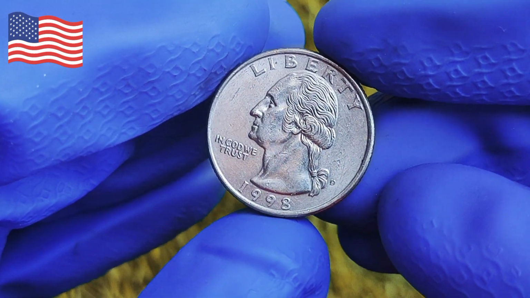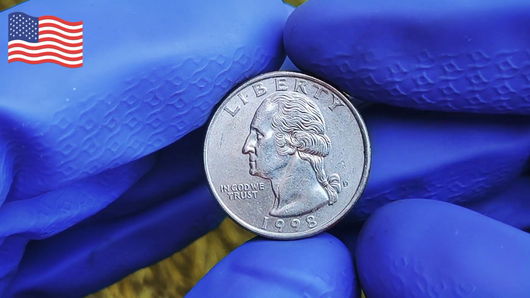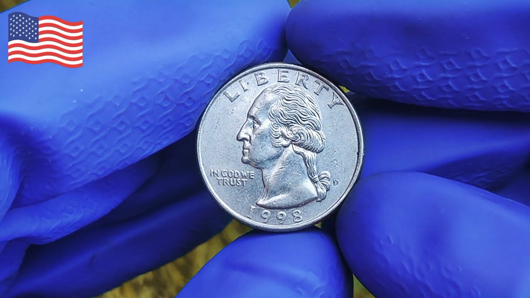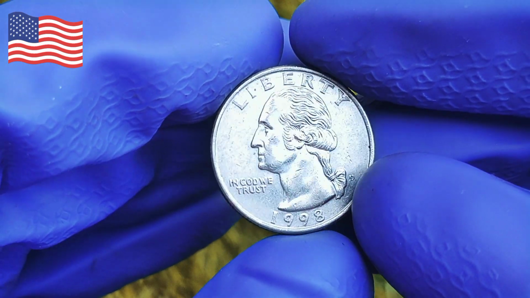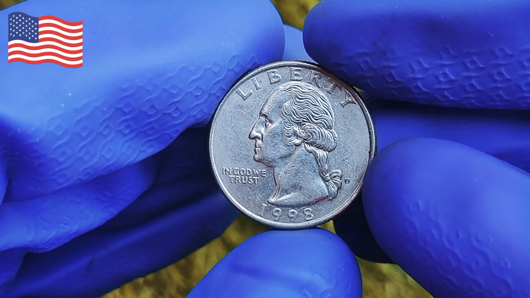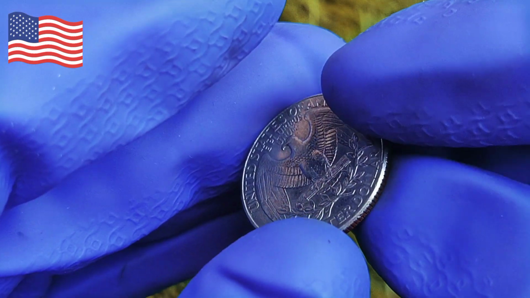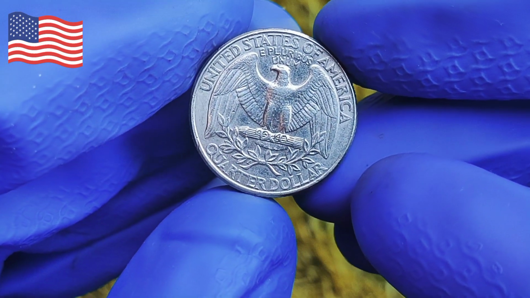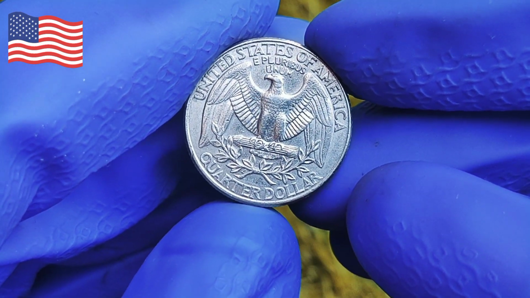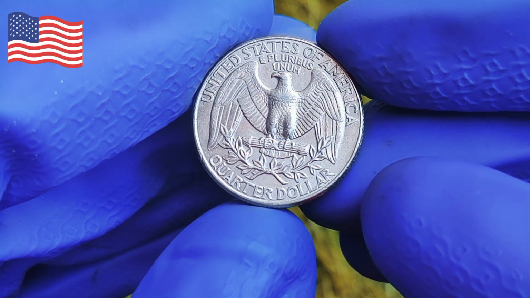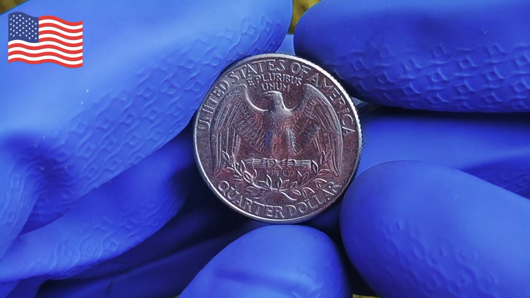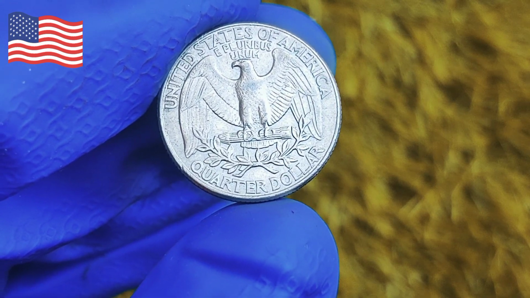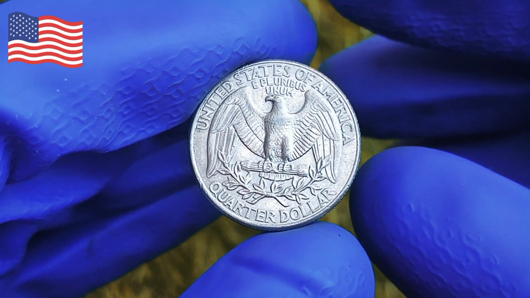As we consider the legacy of the 1998 Washington quarter, we see it not just as a piece of metal but as a storyteller carrying the narratives of history, artistry, and national pride wherever it travels. Coin collectors and history enthusiasts alike cherish the 1998 Washington quarter for its place in numismatic history, recognizing it as a symbol of the enduring values and craftsmanship that define American coinage. Whether you find one in your spare change or acquire a pristine proof example for your collection, the 1998 Washington quarter invites you to appreciate the artistry and history embedded in its design.